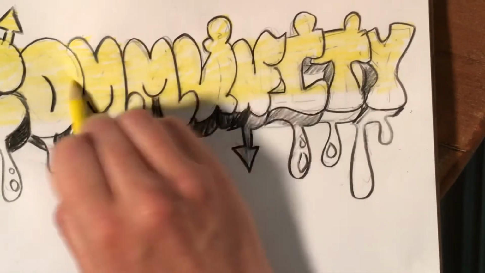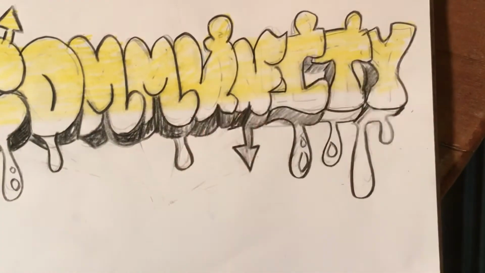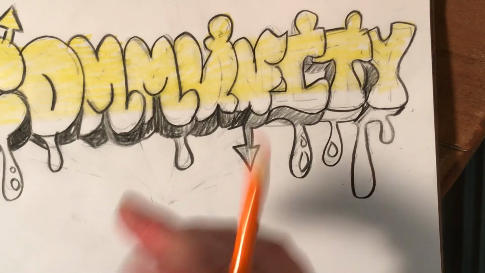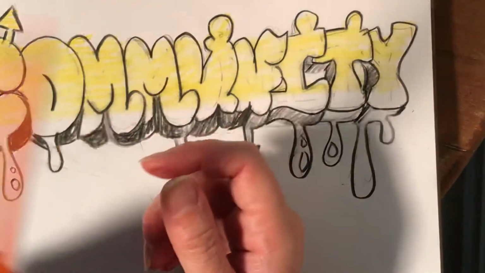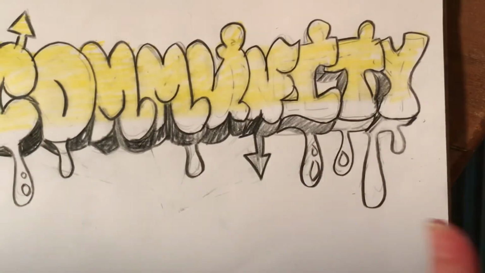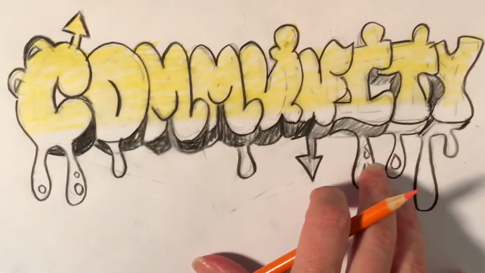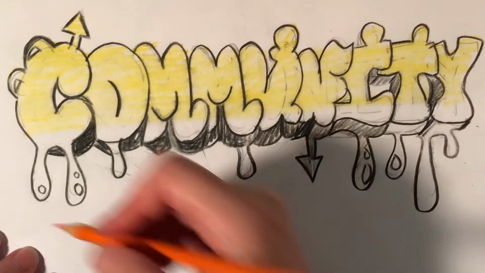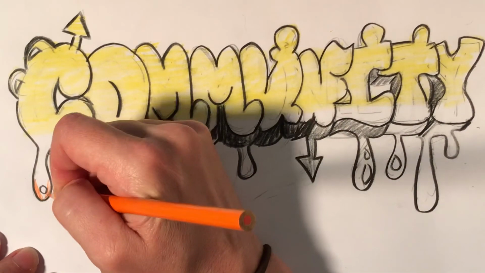After you've colored all your letters, take your second color. So choose colors that are similar. These are close together on the color wheel, so orange and yellow will work well together. So now I'm going to blend up from the bottom.